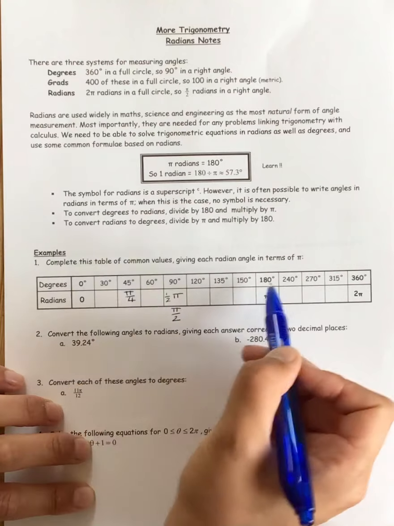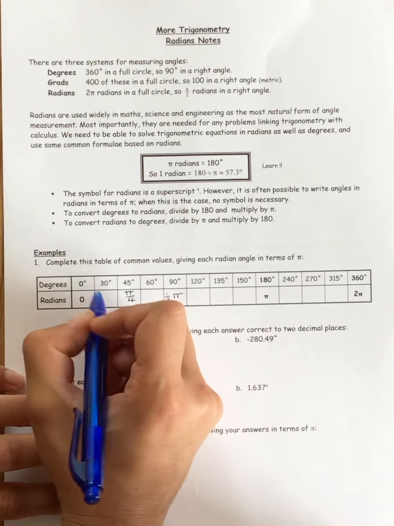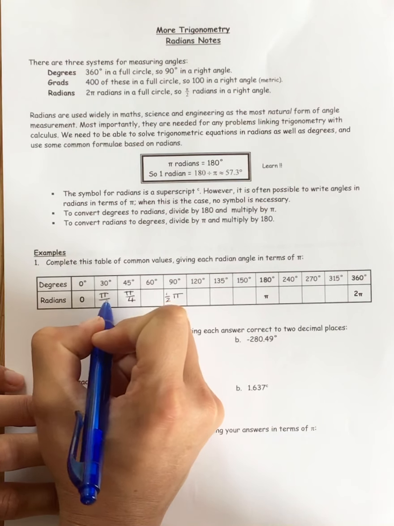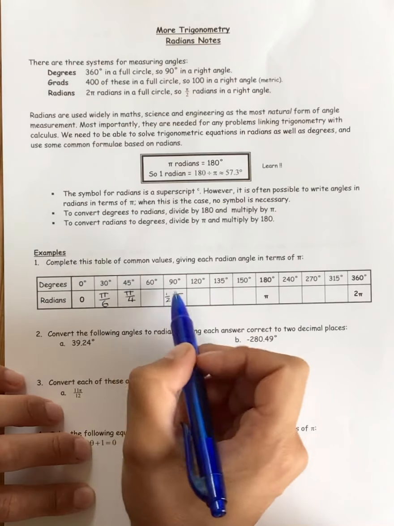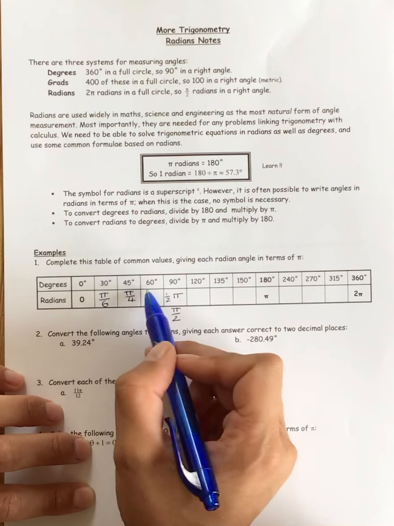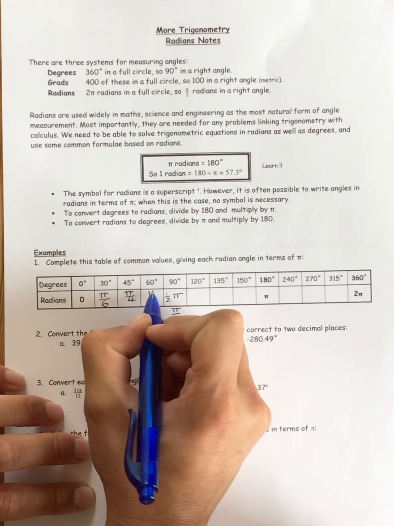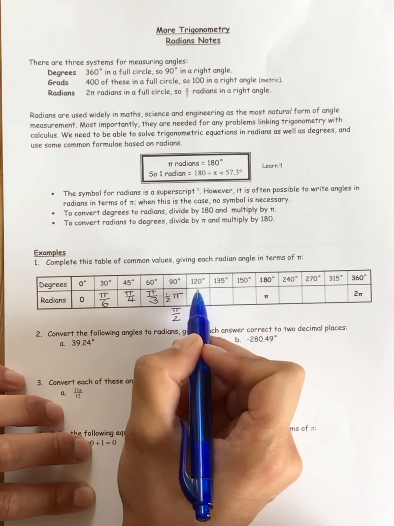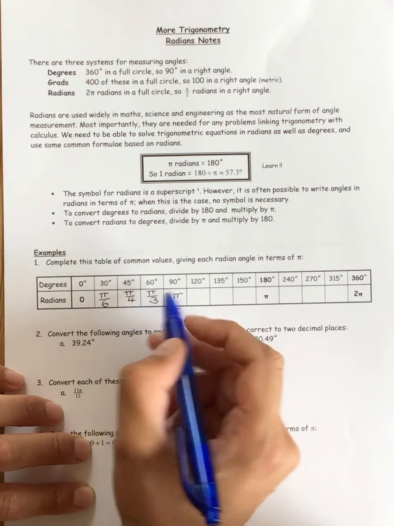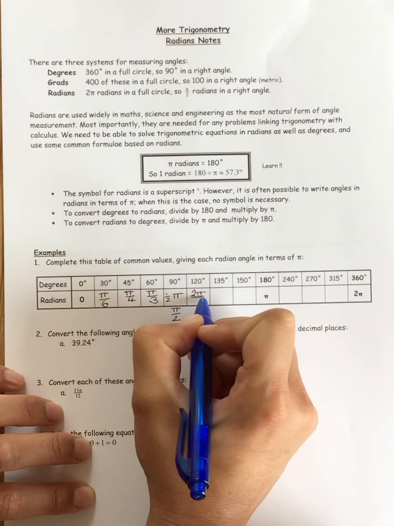30 degrees is 180 degrees divided by 6. So it's a sixth of pi or pi over 6. 60 degrees is double that. So 2 pi over 6 or pi over 3. 120 degrees is double 60 degrees, so 2 pi over 3.